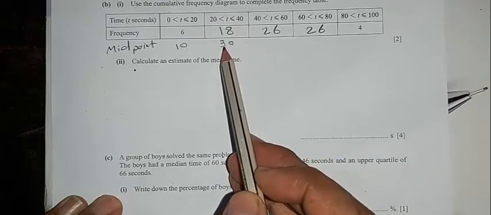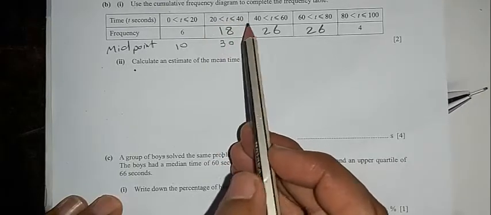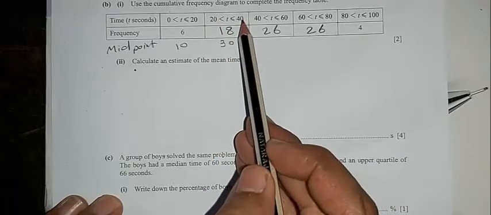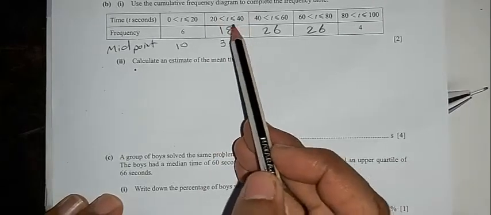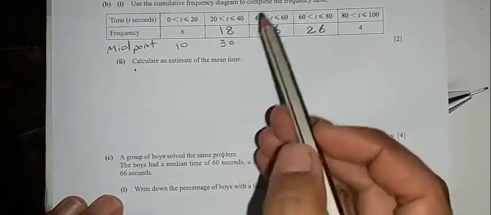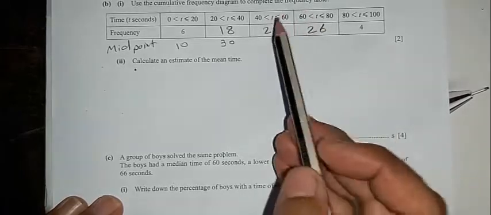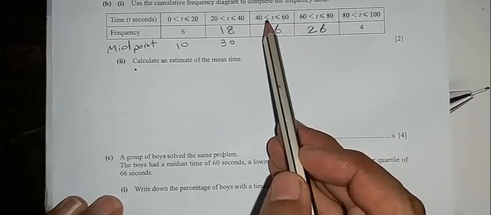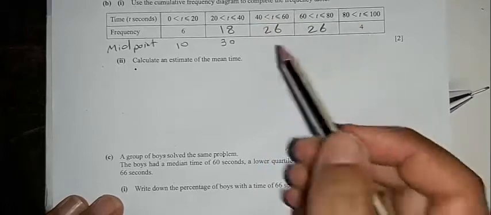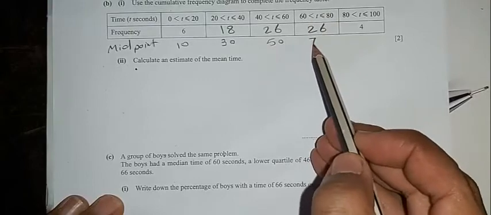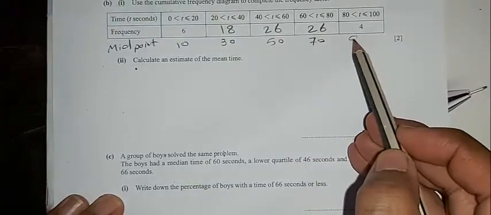To find the midpoint of any class, add the lower bound 20 plus the upper bound, then divide by 2. 20 plus 40 is 60, 60 divided by 2 is 30, and you can do it mentally like that. The halfway point between 40 and 60 is 50. And here will be 70, and here 90.